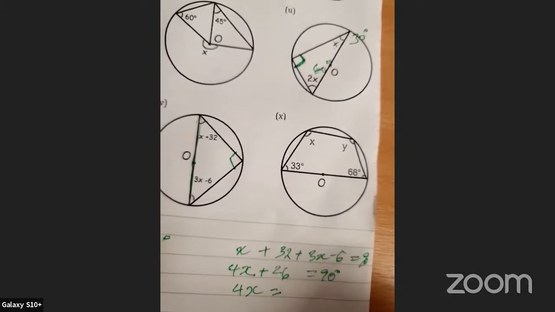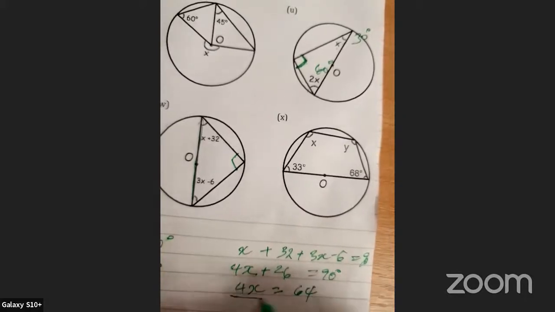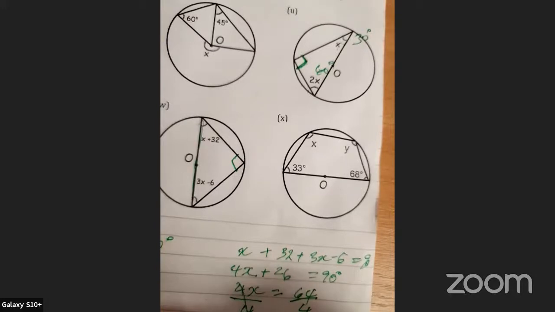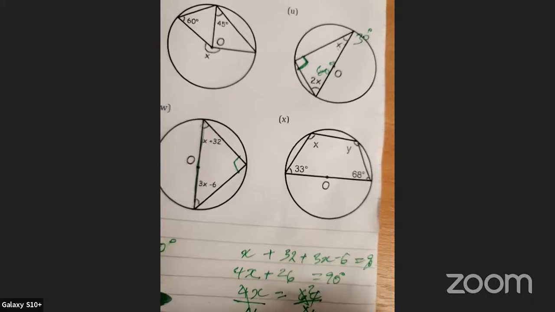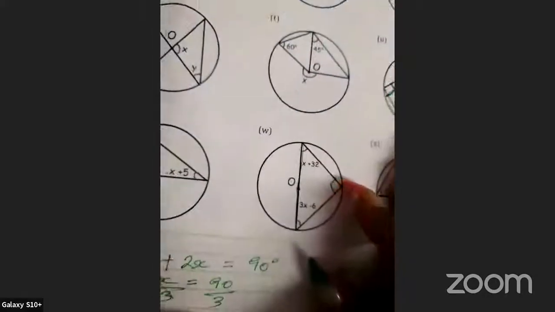So 90 minus 30 is 60, so that's 6x. And then we divide both sides by 6. So that is x equals 6 into 6 is 1, 6 into 24 is 4, so x equals 4. The x equals 16. We are asked to put in the angles now.